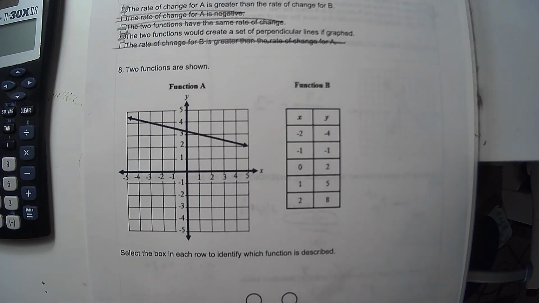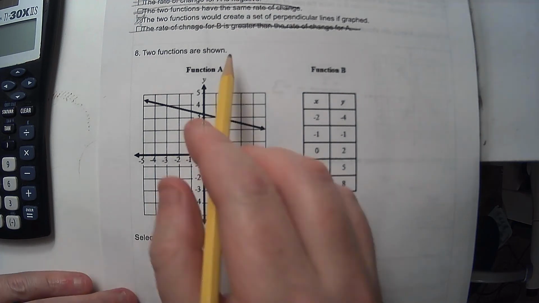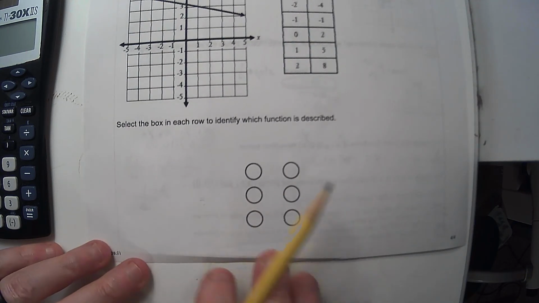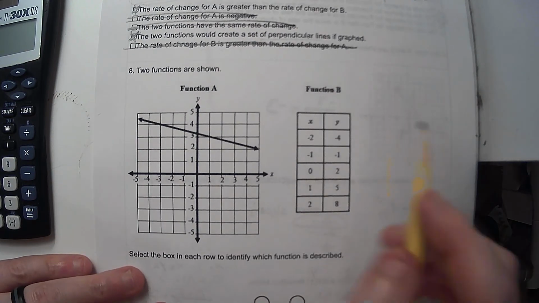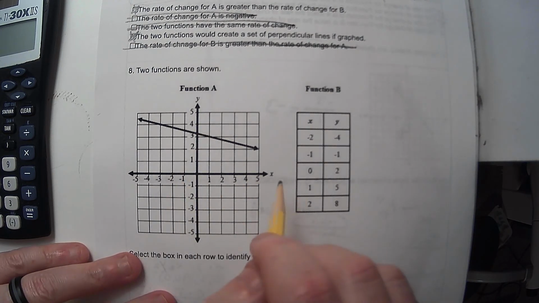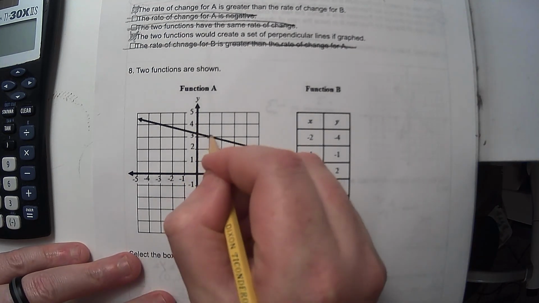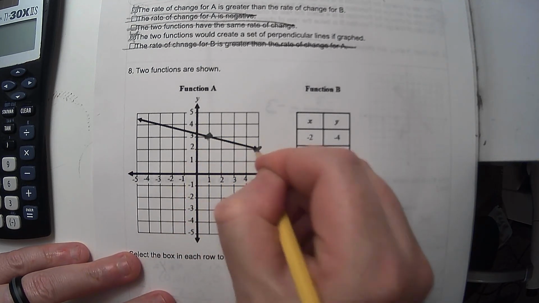All right, last question, number 8. 2 functions are shown. For whatever reason, they didn't even print off what they were looking for, so let's just write out the equations and talk about it. For function A, we have a graph. Let's see if we can find 2 crosshairs. It's touching the crosshair there, and it's going to touch right out here on the end.